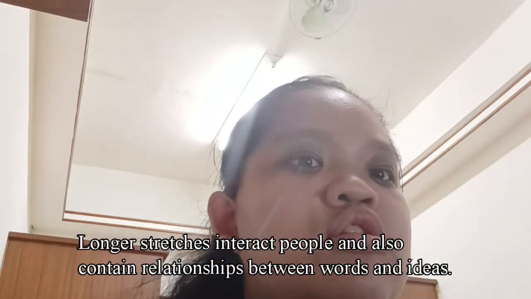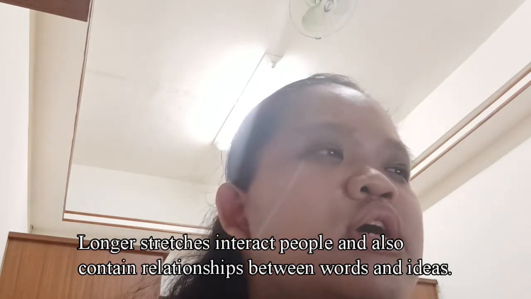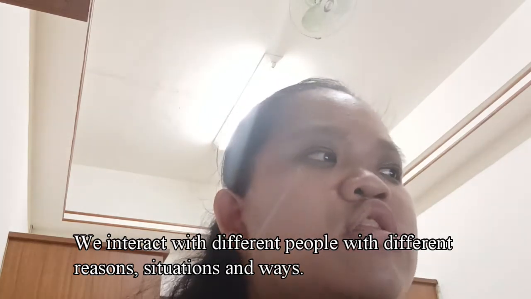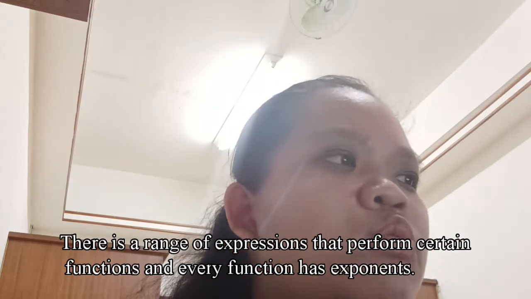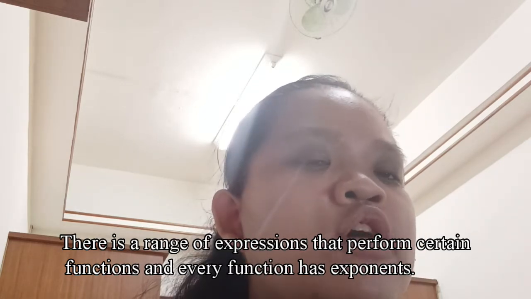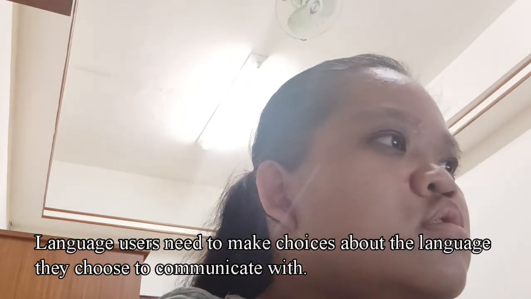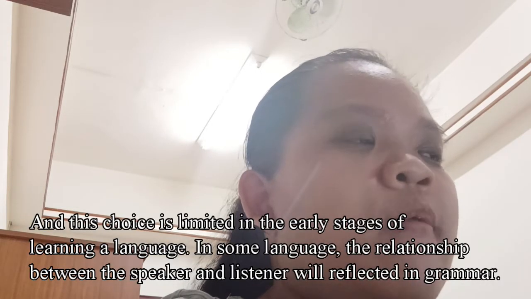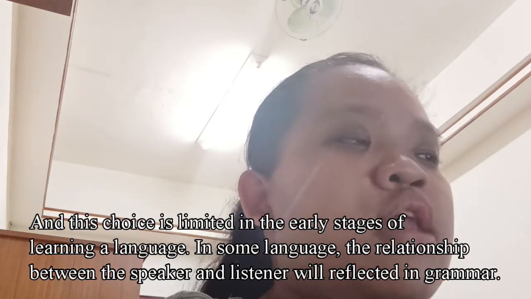Longer stretches of language involve interaction between people and also contain relationships between words and ideas. We interact with different people for different reasons, in different situations, and in different ways. There is a range of expressions that perform certain functions, and every function has exponents. Language users need to make choices about the language they use to communicate, and this choice is limited in the early stages of learning a language.